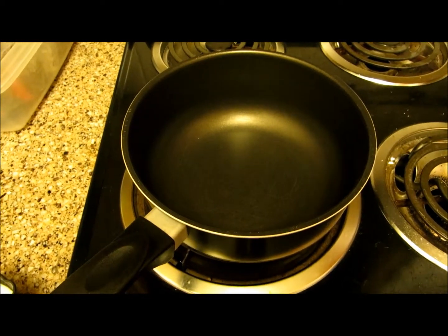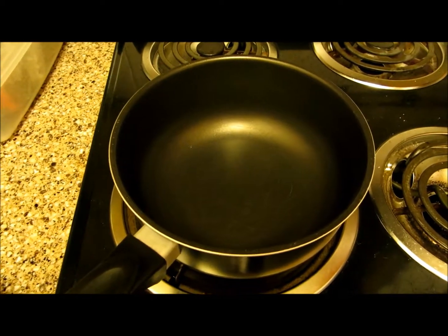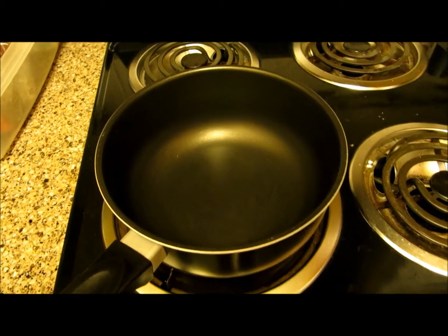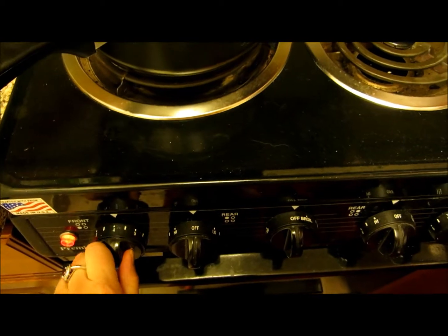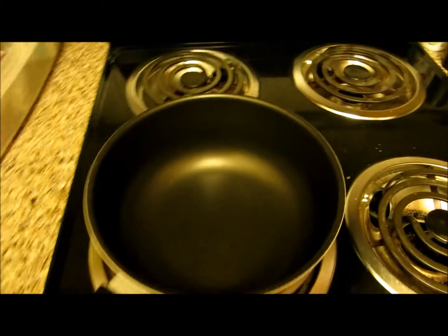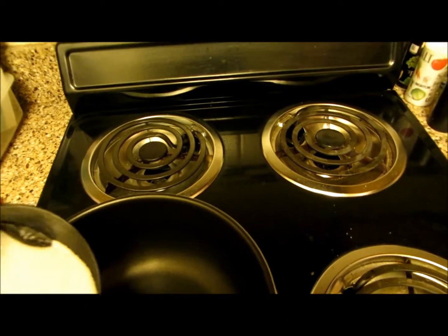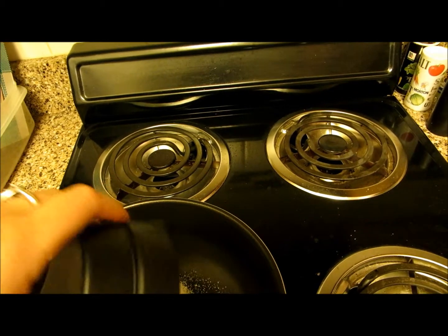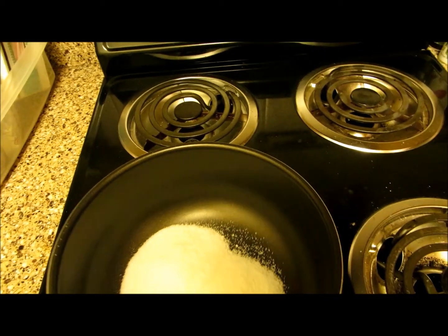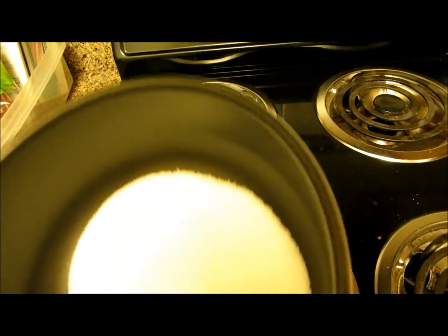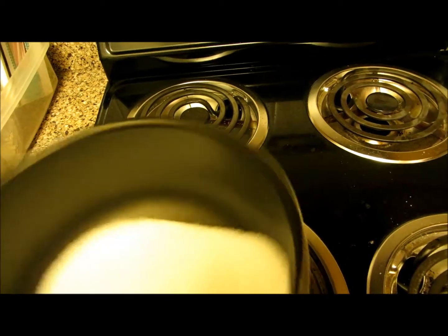This video is going to show the process of caramelization. So first what we're going to do is turn the heat to medium, and we're going to pour the sugar into the pan. So make sure this is distributed evenly throughout the bottom of the pan before we get this process started.